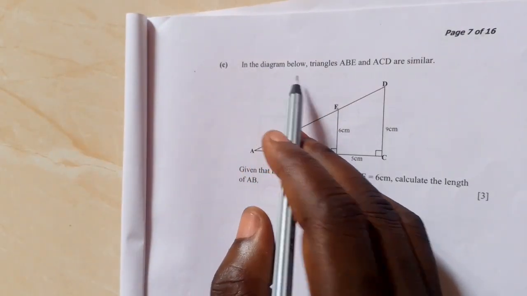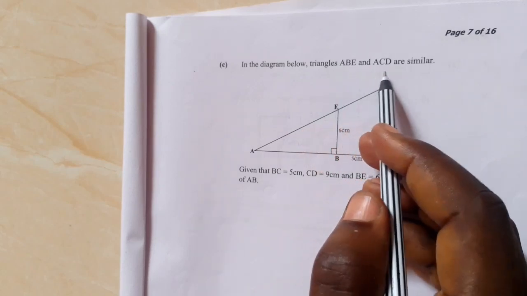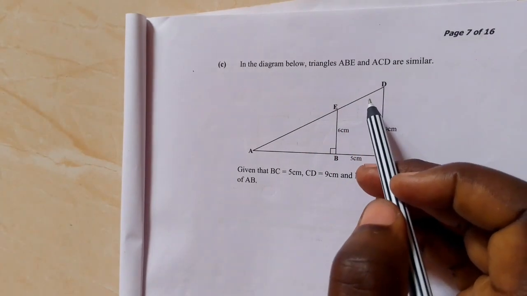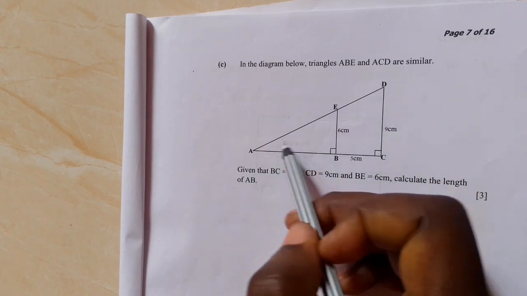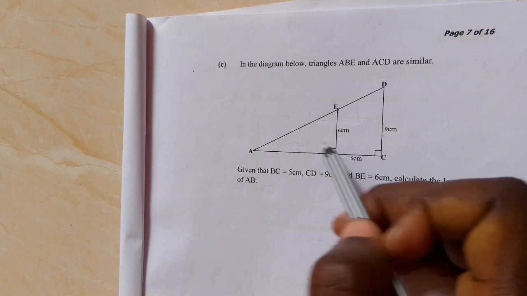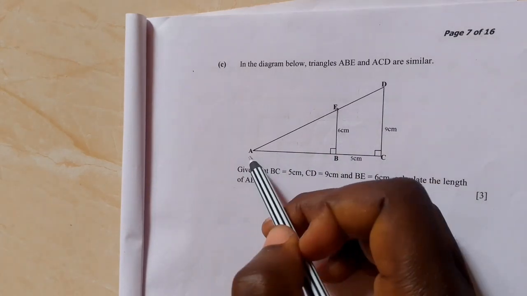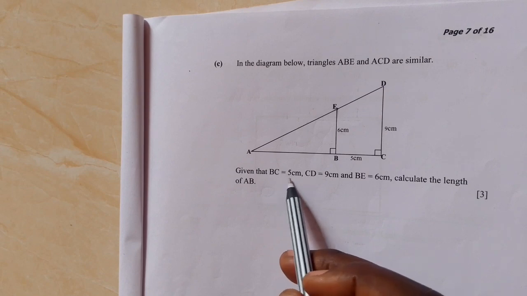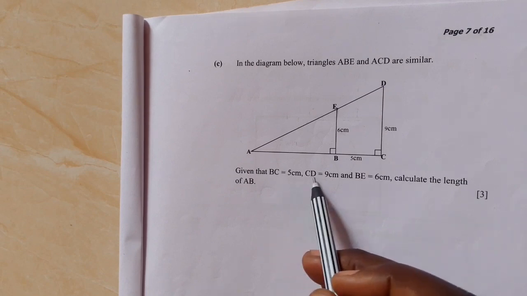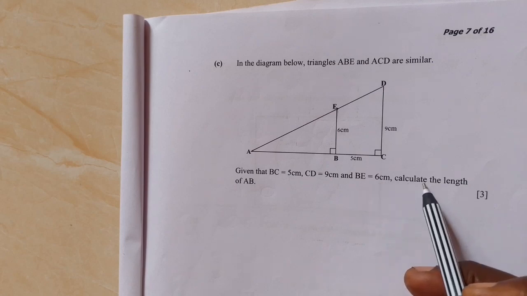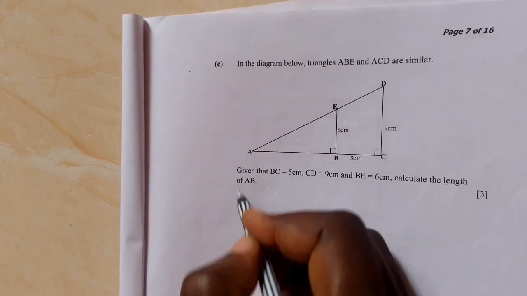In the diagram below, triangle ABE and ACD are similar. Okay, so these are the triangles. There are two triangles, as you can see. There is a small triangle here, and you have a big triangle, right? There are two. Given that BC is equal to 5 centimeters, CD is equal to 9 centimeters, and BE is equal to 6 centimeters, calculate the length of AB.